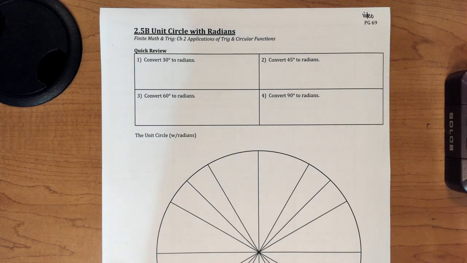Hi guys, today's lesson is on 2.5b. This is day 2 of our next section, and we're going to be working with radians this chapter, as we continue in chapter 2.